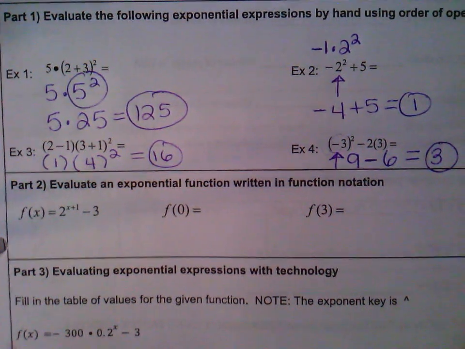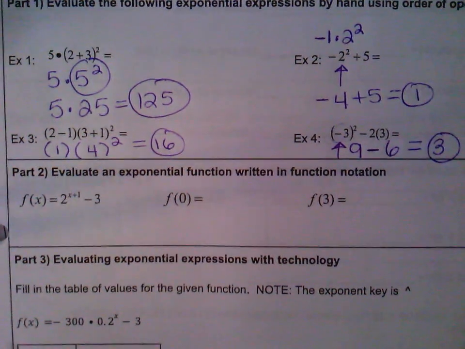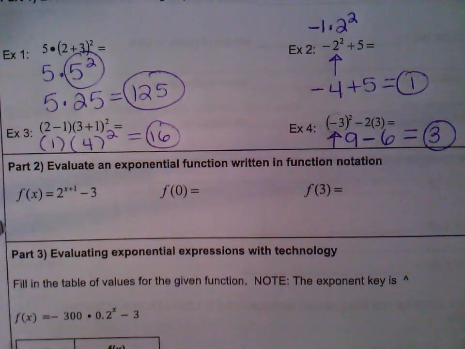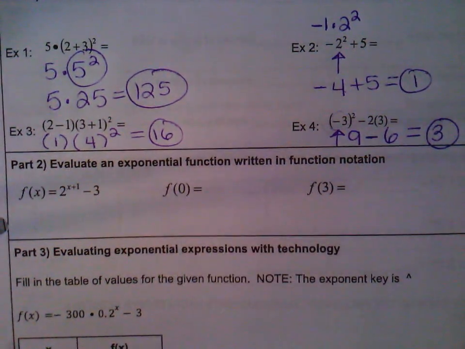Okay, so that is evaluating by hand. Part 2 is using function notation. We don't do this enough. How would I figure out f of 0 in this first example on number 2? This is the function. What do you think f of 0 wants you to do? Put the 0 where? In for x.